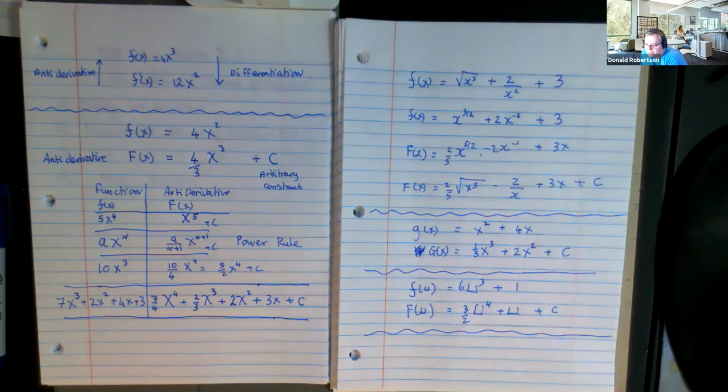It might be g of x or h of x. It won't always be u. It'll be f of t, f of u, f of k, you know, some other letter representing the unknown variable.